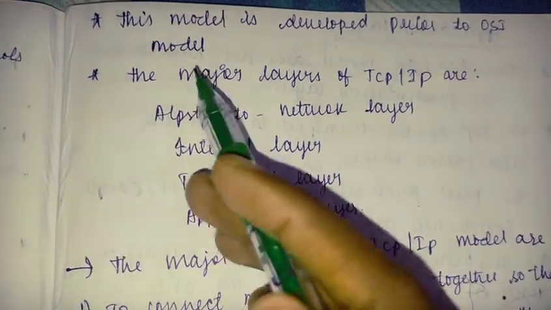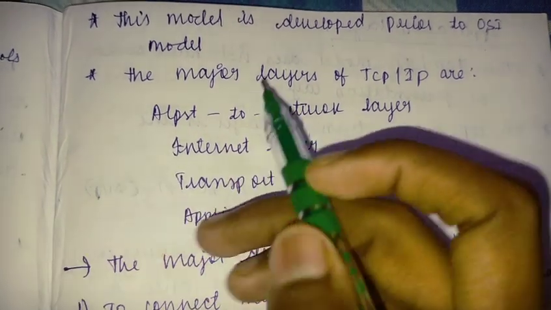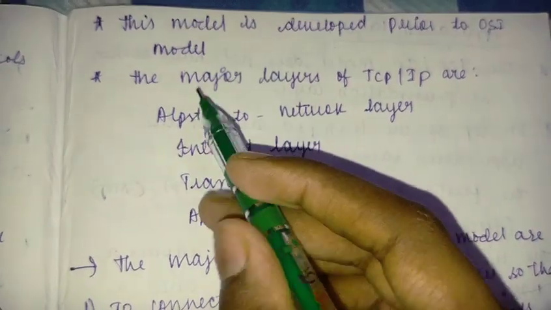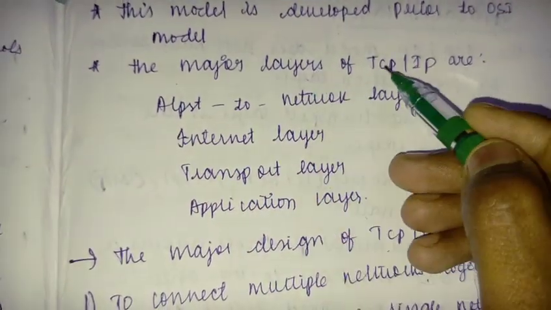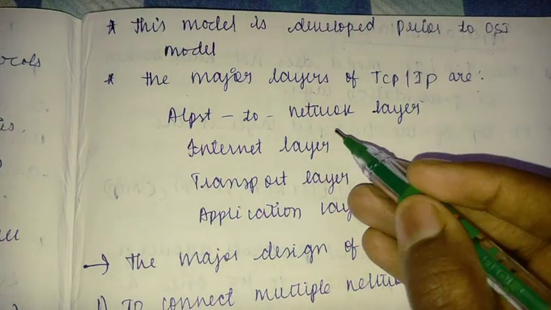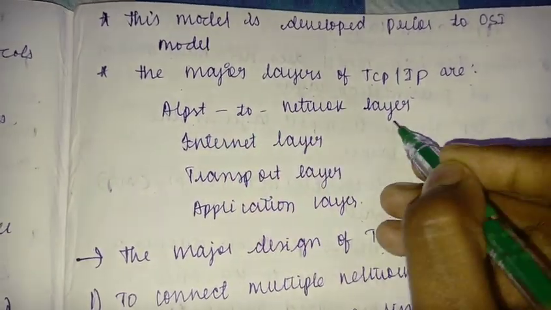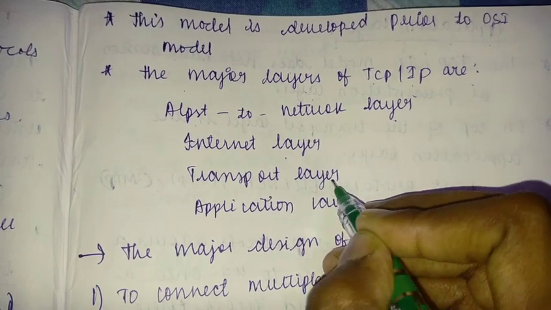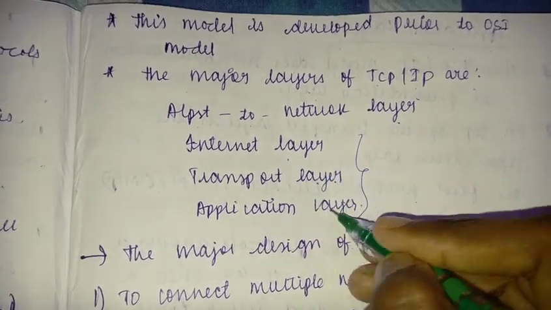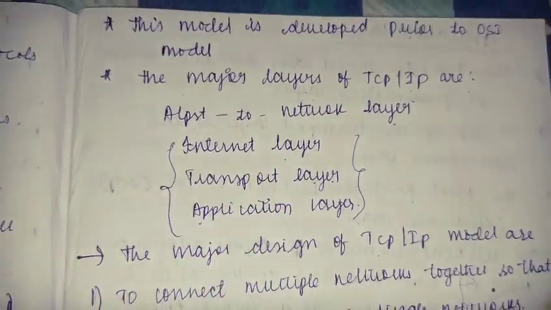As you can see, on the left side it is the OSI model and on the right side it is TCP/IP. This model is developed prior to the OSI model, right? The major layers of TCP/IP are network layer, internet layer, transport layer and application layer. Basically these three layers: internet layer, transport layer, application layer.